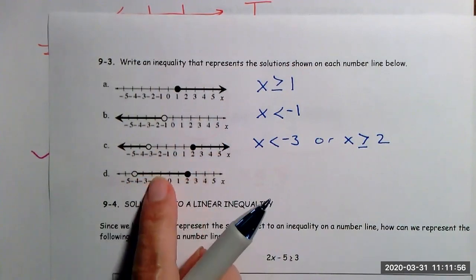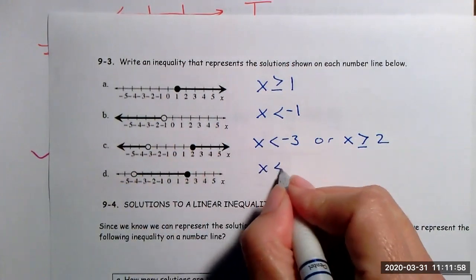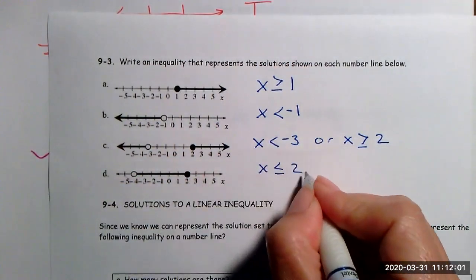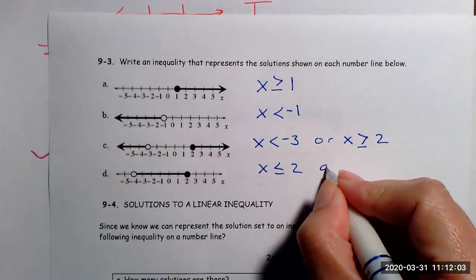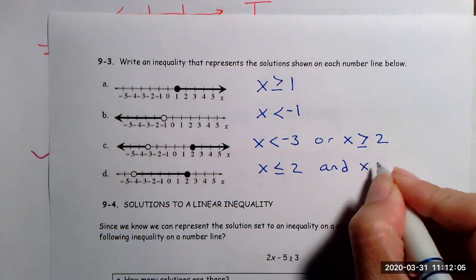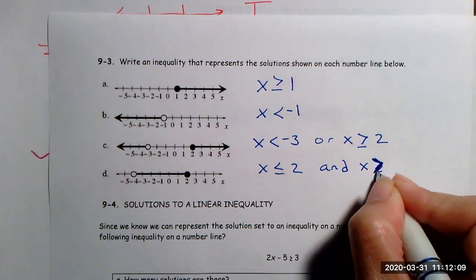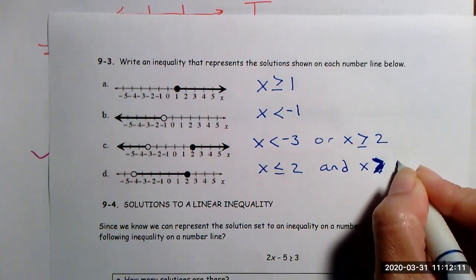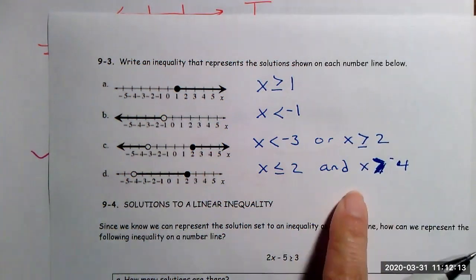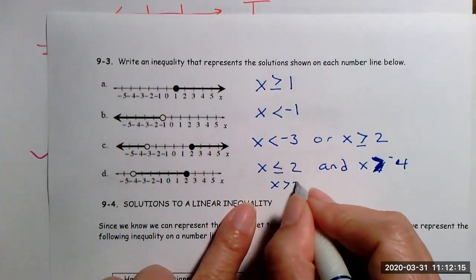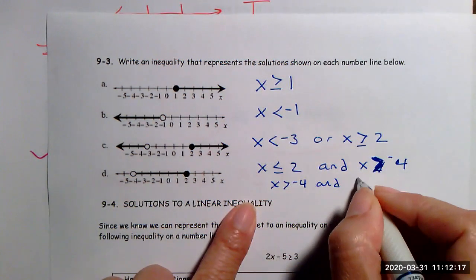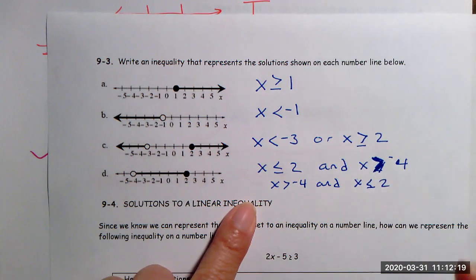This one I want the numbers that are less than or equal to 2 as well as, and x is greater than, no, just greater than -4. Sometimes we write it x is greater than -4 and x is less than or equal to 2.